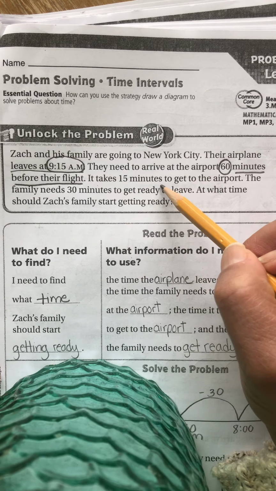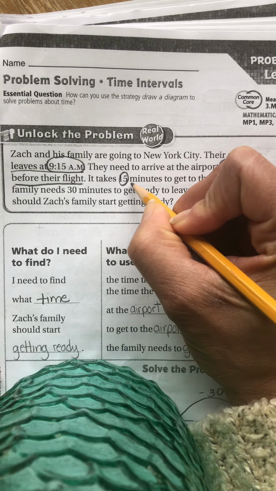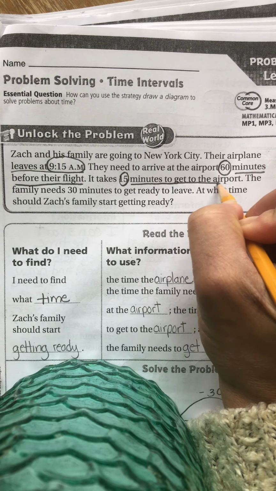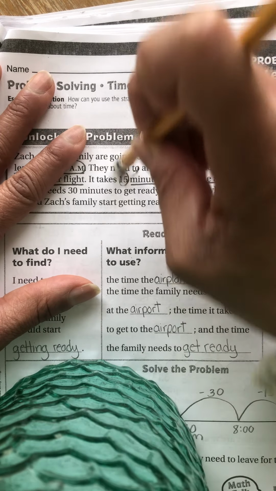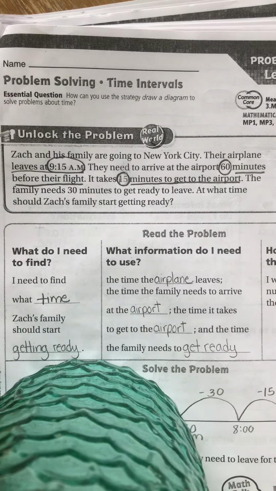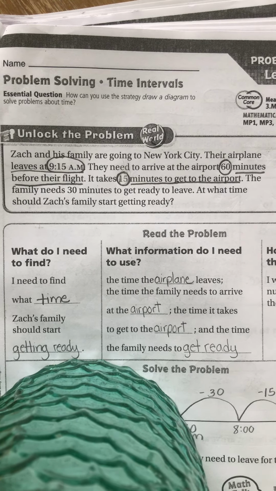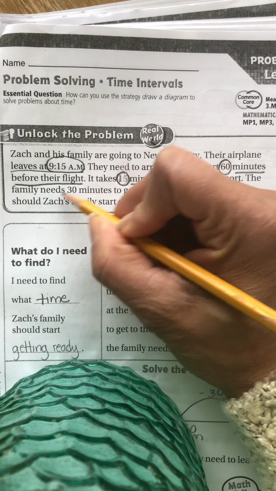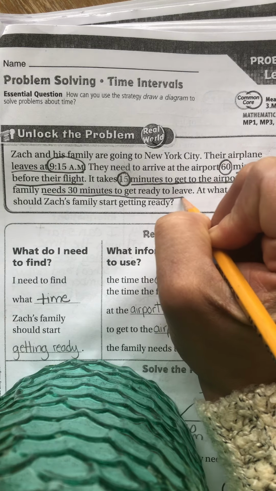It takes 15 minutes to get to the airport, so they have to drive there, and it's going to take them 15 minutes to get to the airport. Please circle and underline that important information. Then it goes on to say the family needs 30 minutes to get ready to leave, so please underline needs 30 minutes to get ready to leave.